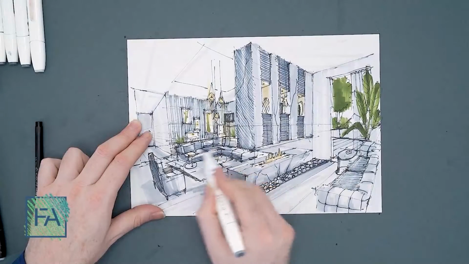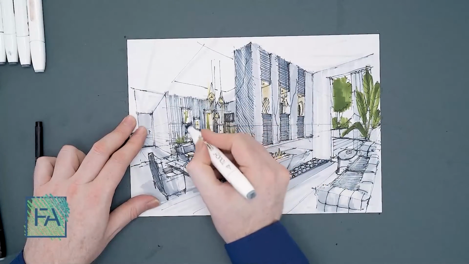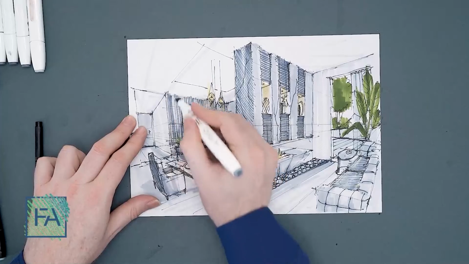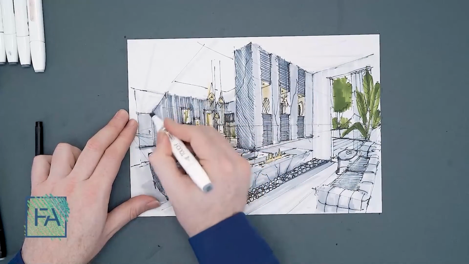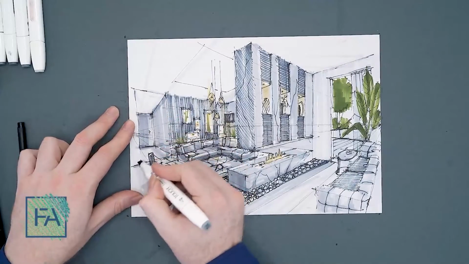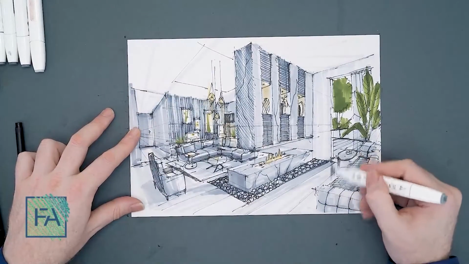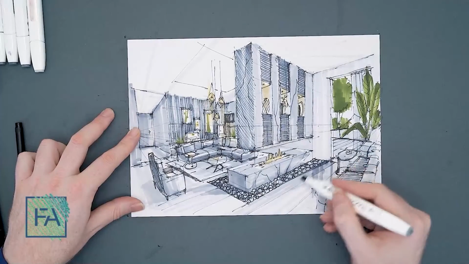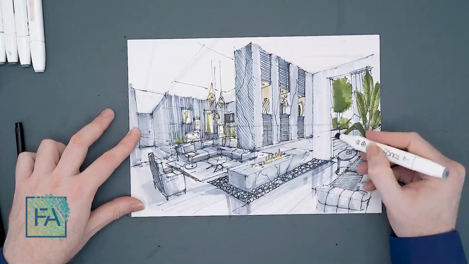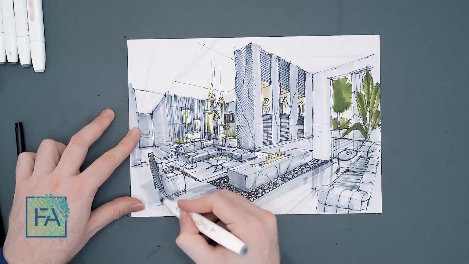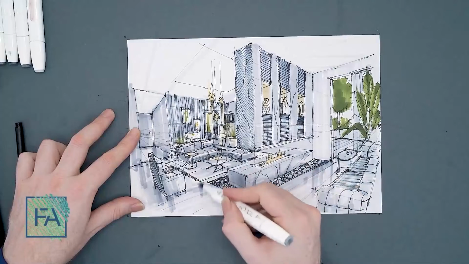You start adding colors on these cushions. And as you can see, as we go further, these details can be seen better. A couple of vertical lines in order to show the reflection on the floor.